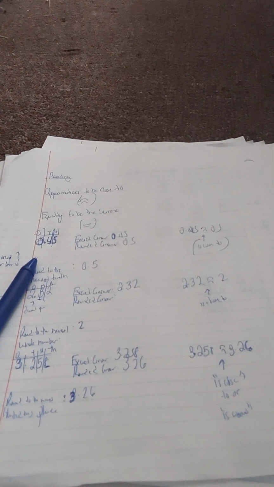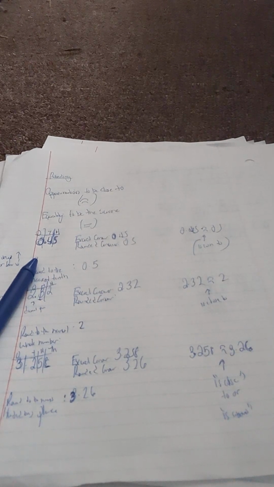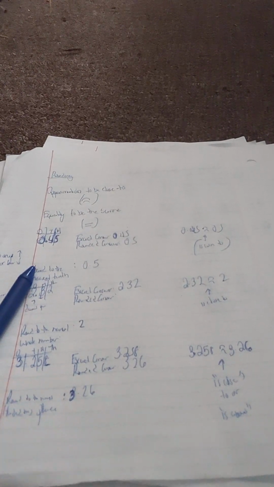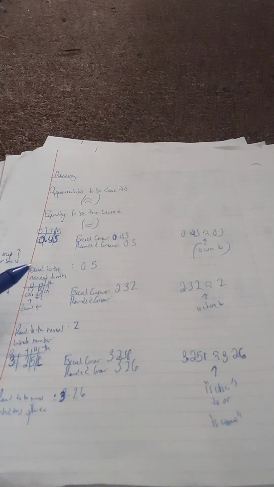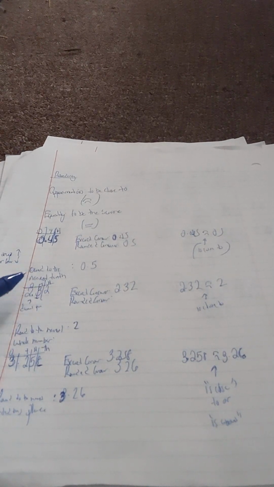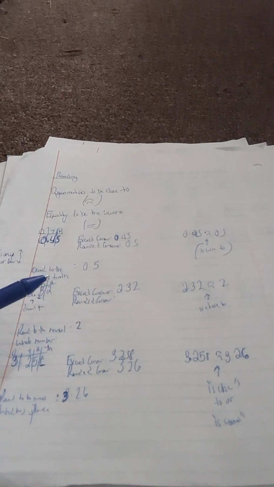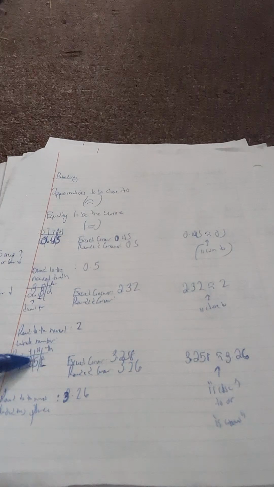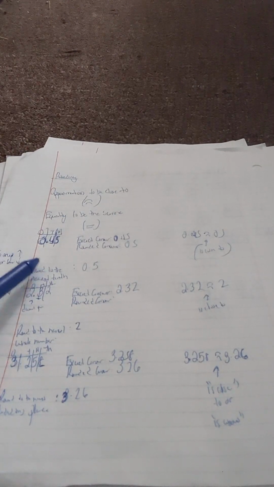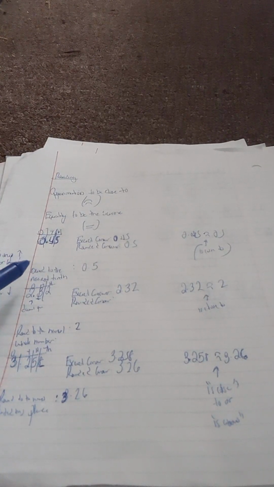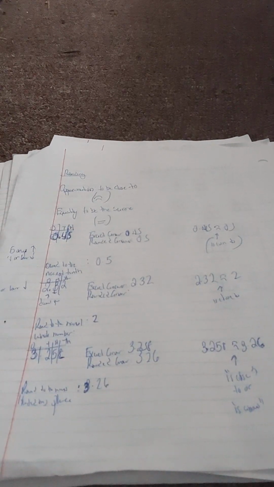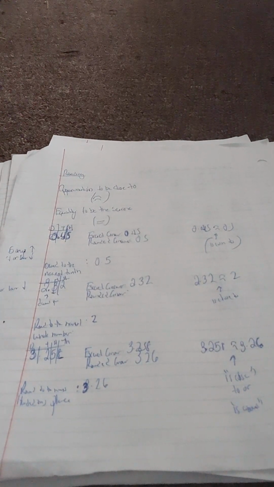Once we understand that, we're able to round. We used the example 2.32 rounded to the nearest whole number, which is 2. If we round 3.258 to the nearest hundredths place, it's 3.26. If we round 0.45 to the nearest tenth, it's 0.5. And when we round, if it's 5 or up, we round up. If it's 4 or lower, we round down.